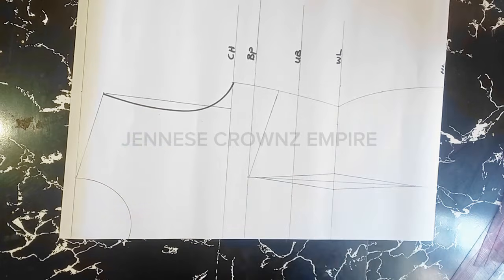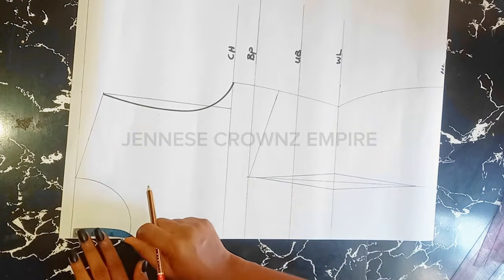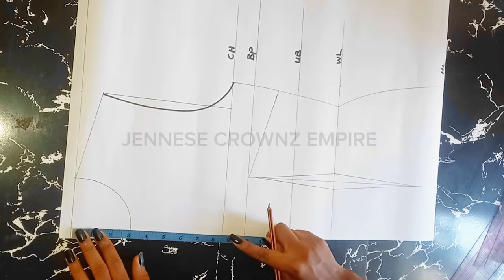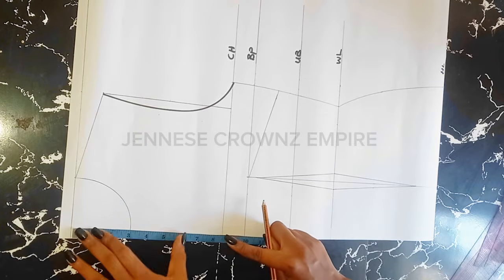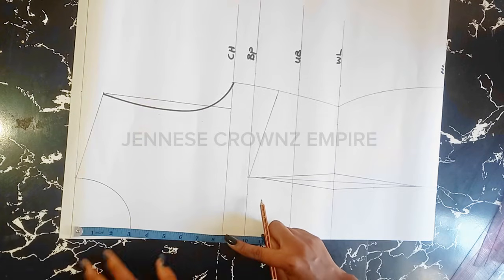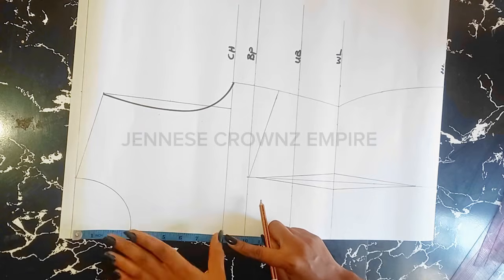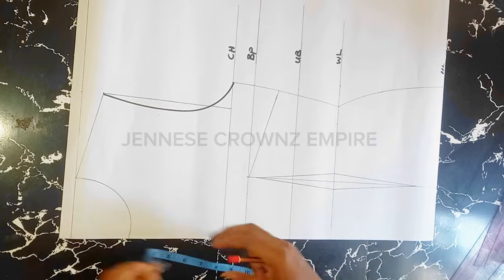So now I'm going to work on my neckline. So I'm just going to measure what I have from my shoulder line to my chest line. You can decide to come down to your bust line, and if you want more drama, you can bring it down a little bit below your bust line.